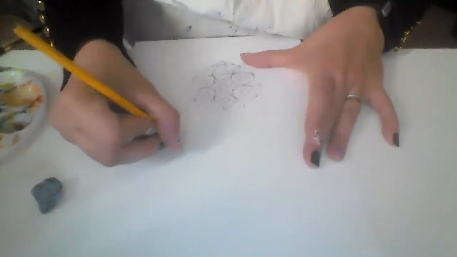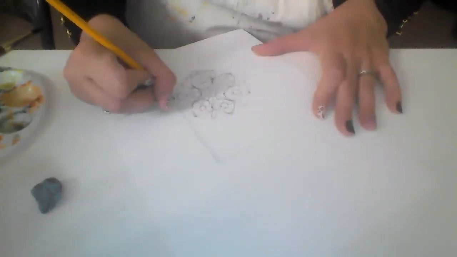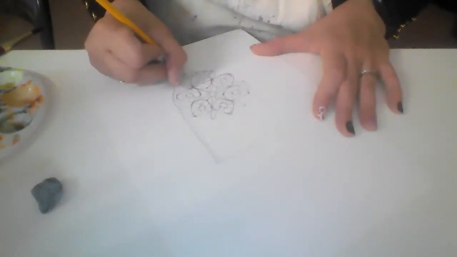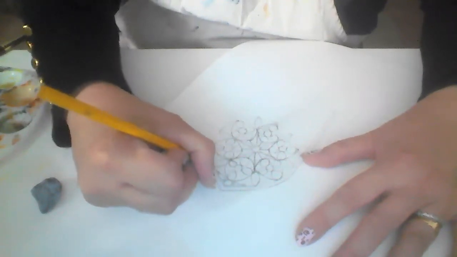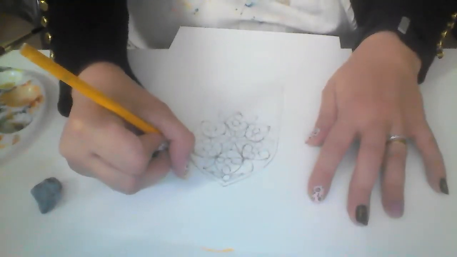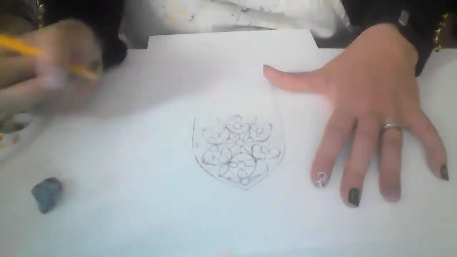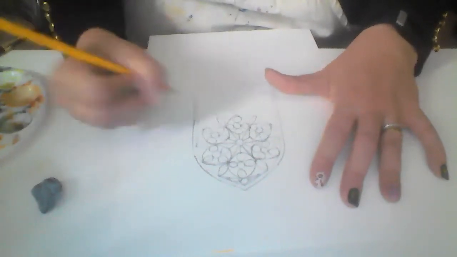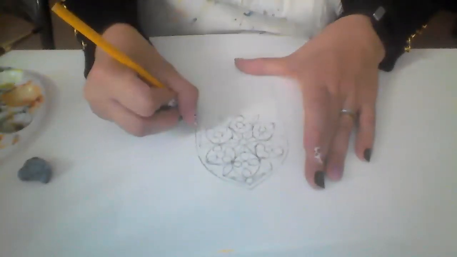So now I'm going to draw a line parallel to this. And that follows the curve here on top as well. There. And the same thing on the other side. Okay.